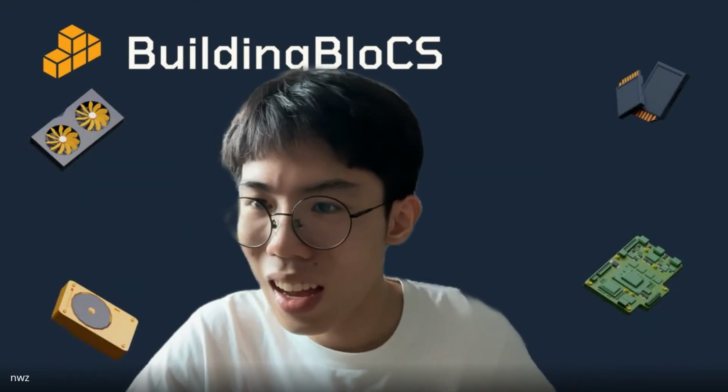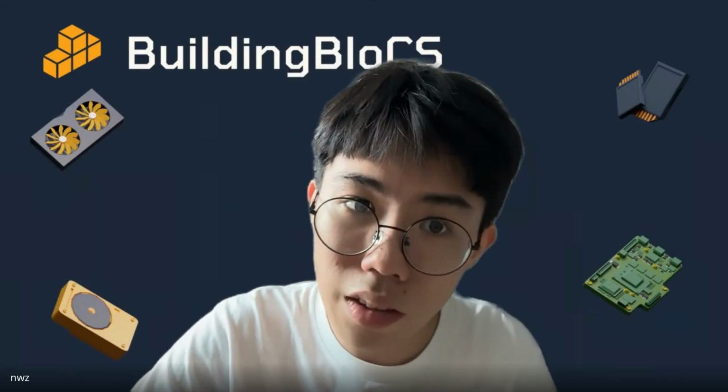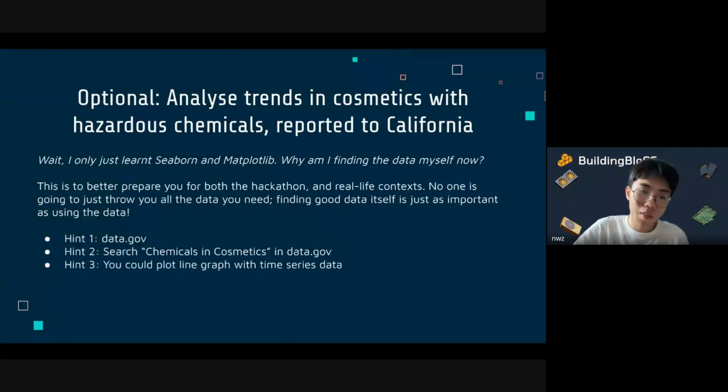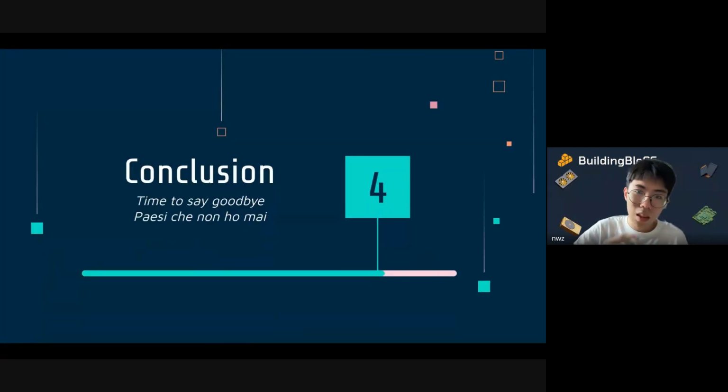I think that is about it, but there are still some closing statements which I would like to share with y'all. So right now, all you know is Matplotlib and Seaborn have graphs. But did you know that Matplotlib can actually do animations?